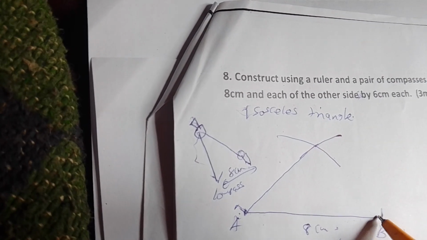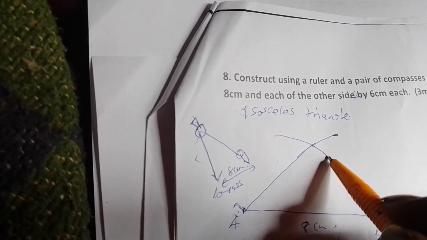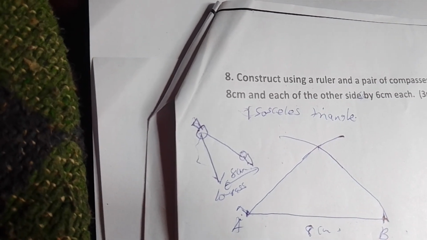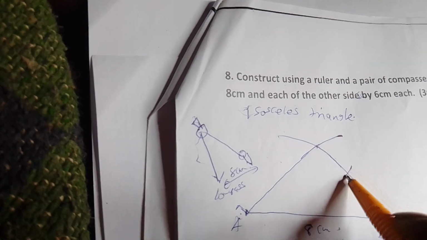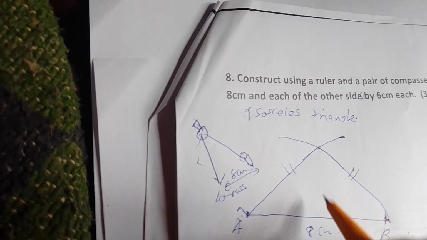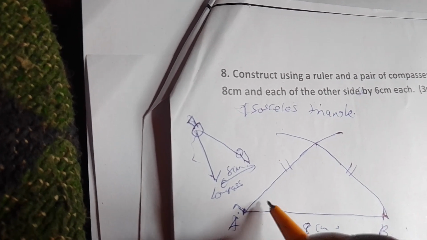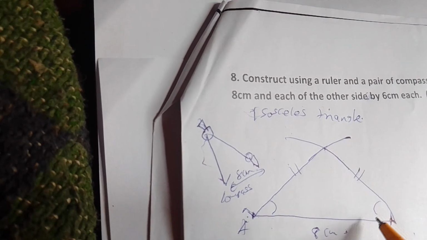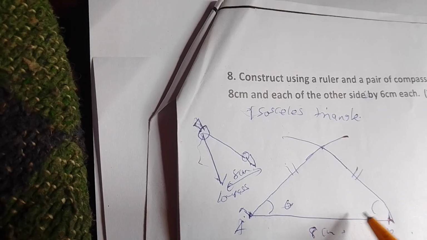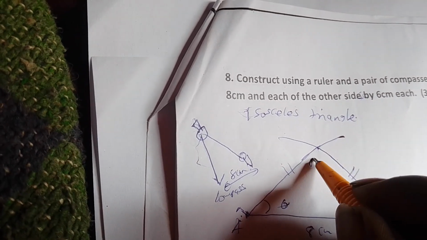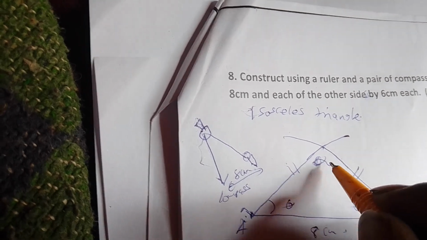Then another point, very straight line. Then you realize that you have constructed an isosceles triangle with all properties of an isosceles triangle, with these base angles equal. So theta and theta equal, and this we call alpha.